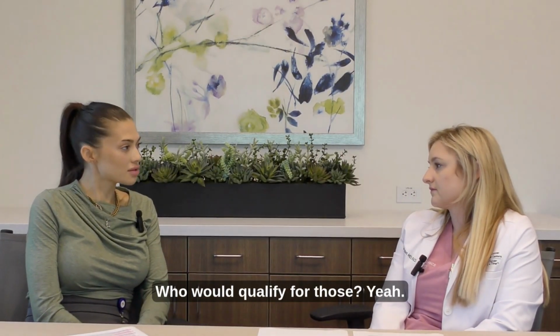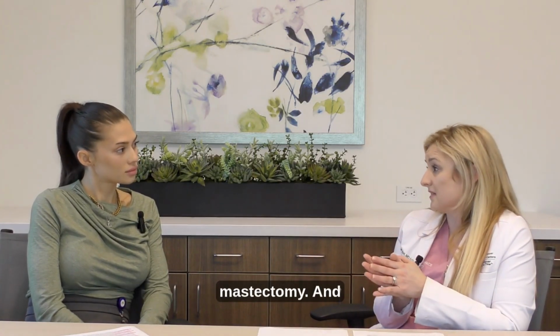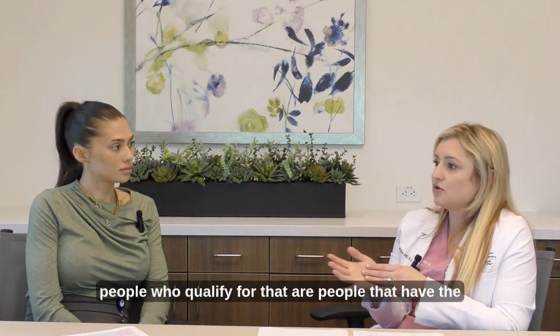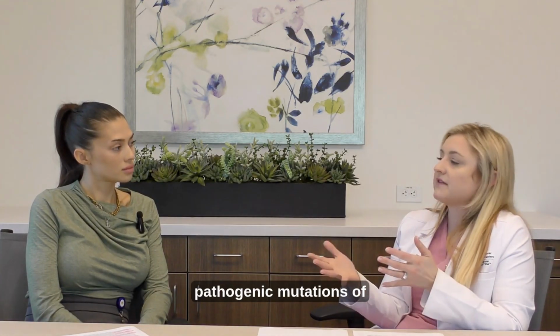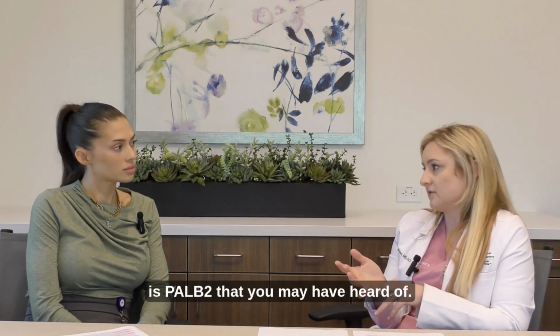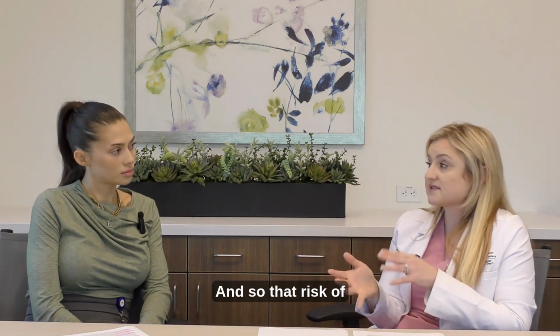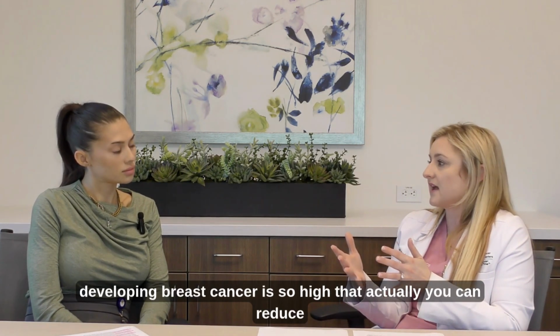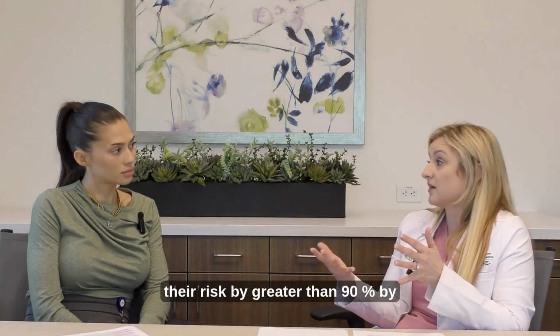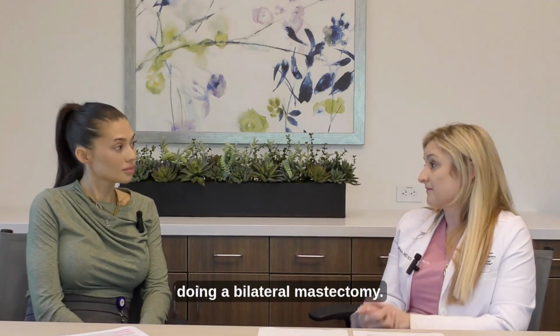There are risk-reducing surgeries. Who would qualify for those? Yeah, so typically a risk-reducing surgery is a bilateral mastectomy, and people who qualify for that are people that have the pathogenic mutations of BRCA1 or 2, or another one is PALB2 that you may have heard of. And so that risk of developing breast cancer is so high that actually you can reduce their risk by greater than 90% by doing a bilateral mastectomy.